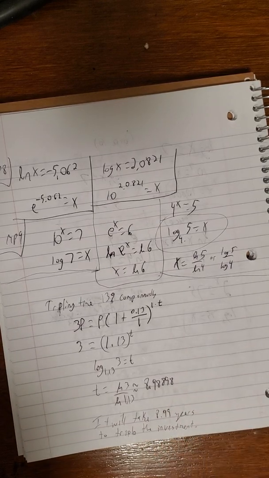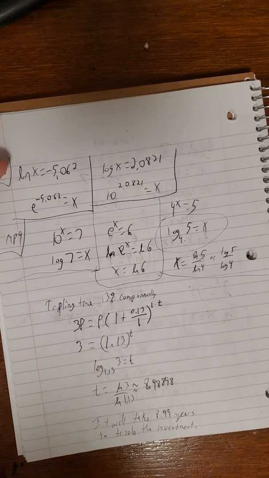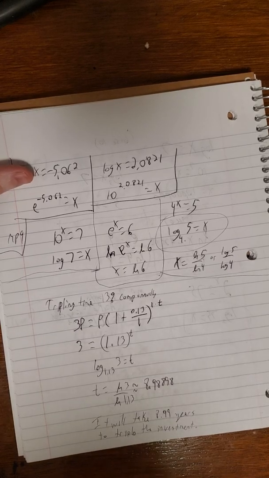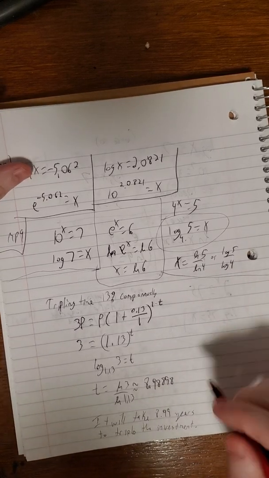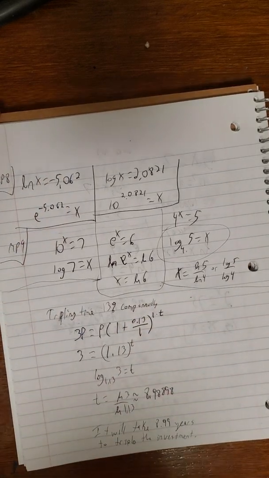So notice they didn't even really have to tell us what the investment was. Was it $1? Was it $1 million? Was it $57.32? All of those will take the same amount of time to triple the initial investment. So it's independent of what P was, and that's because that cancels out on this step.